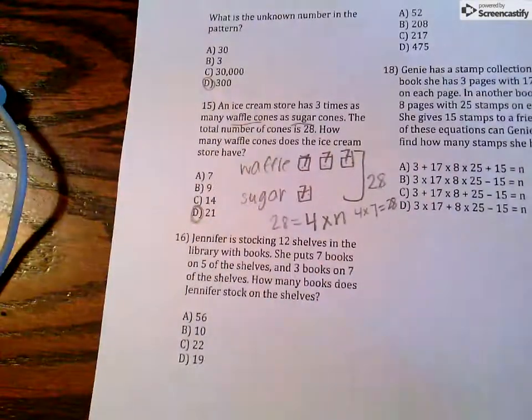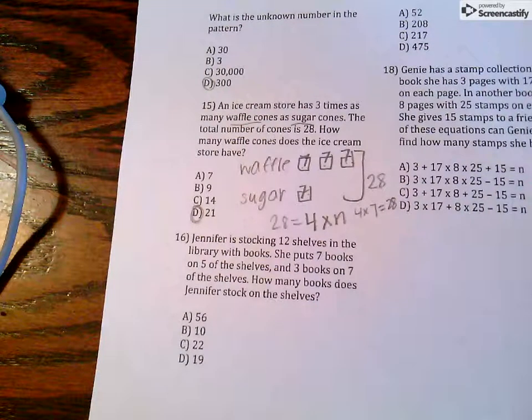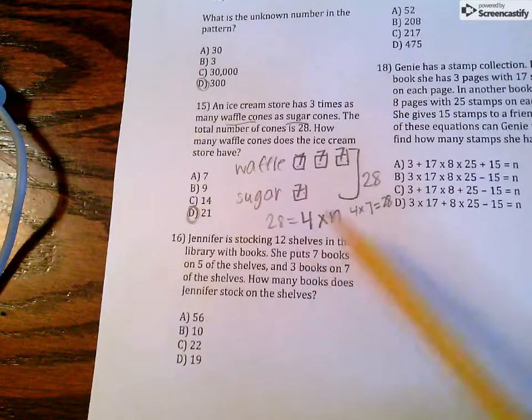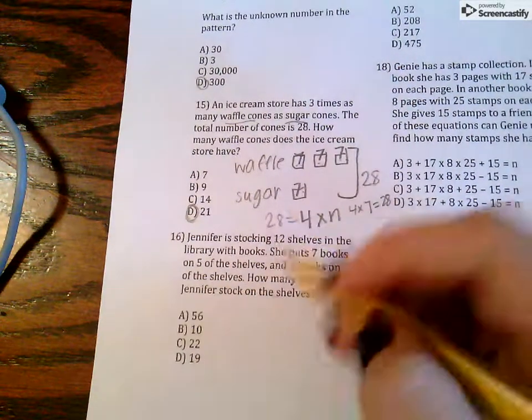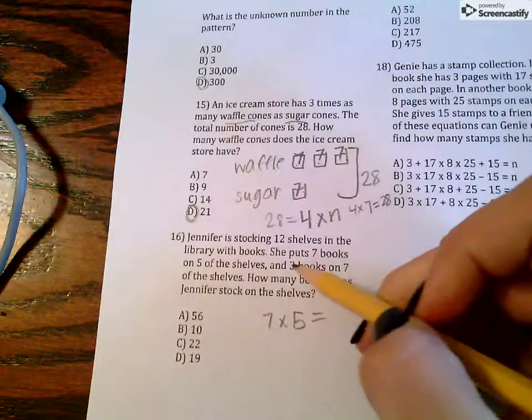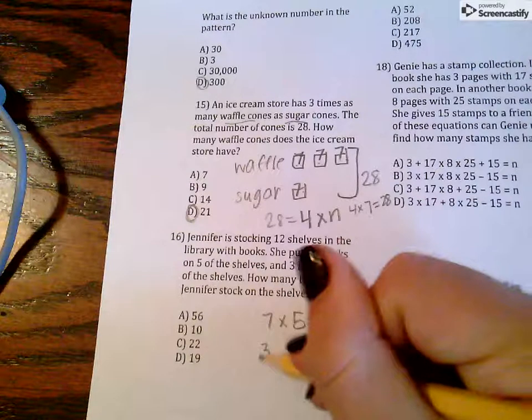Jennifer is stocking 12 shelves in the library with books. She put 7 books on 5 of the shelves and 3 books on 7 of the shelves. How many books did Jennifer stock on the shelves? So we need to do 2 problems. She put 7 books on 5 shelves, so we need to figure out how many total that is. And then she puts 3 books on 7 shelves. We need to figure out how many total that is.